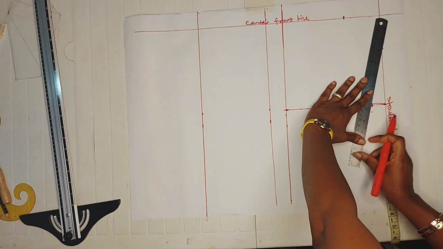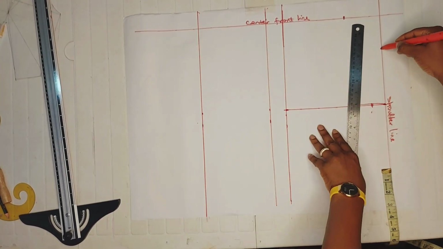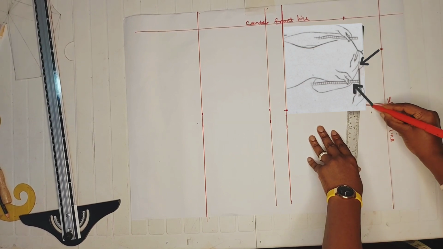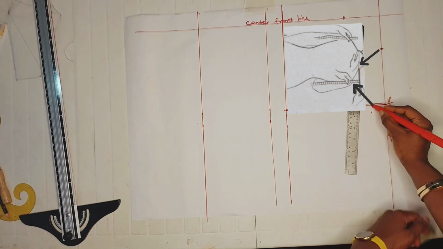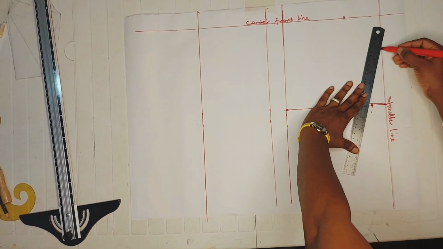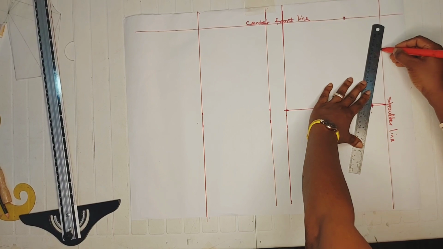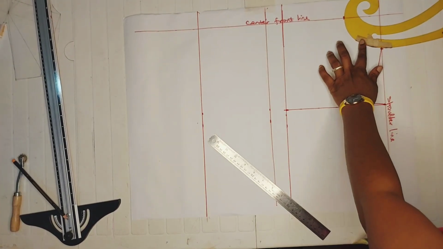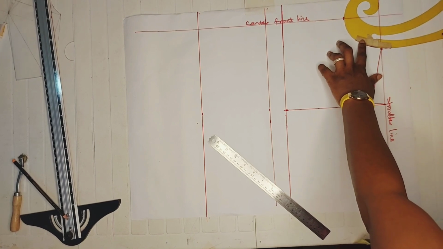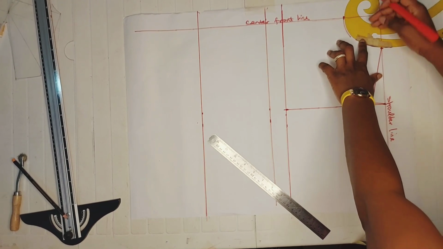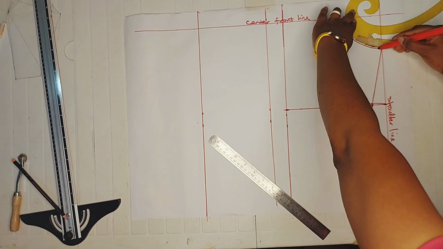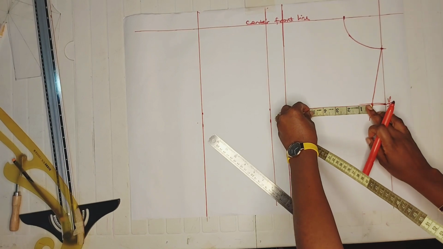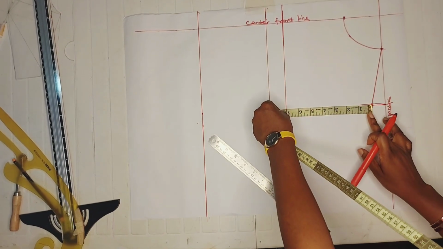I'm going to connect from this point, this shoulder point. So this point is the highest point of the shoulder, and this point here is the lowest point of the shoulder. That's the shoulder edge. You use your French curve to curve the neck area. And then the next thing you want to do is to mark the midpoint of the armhole.